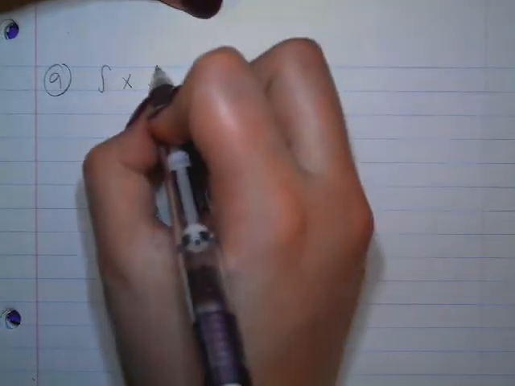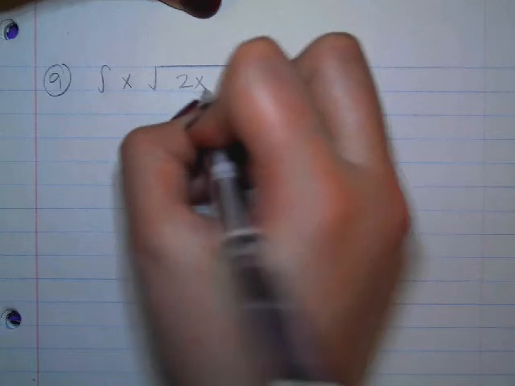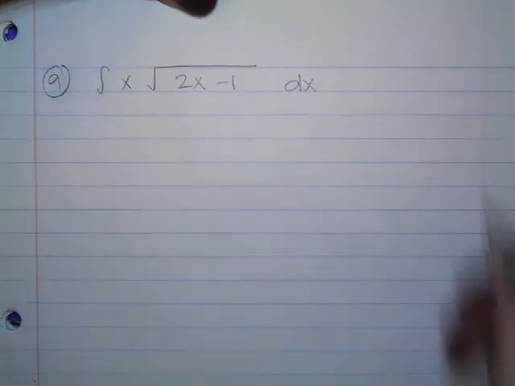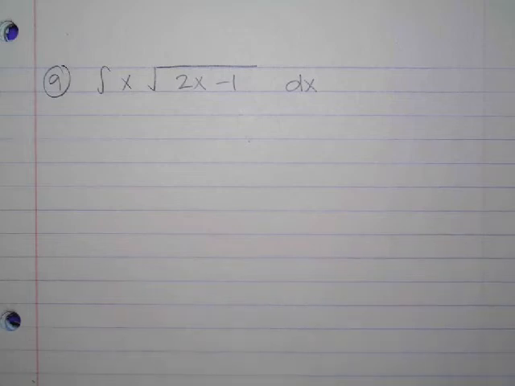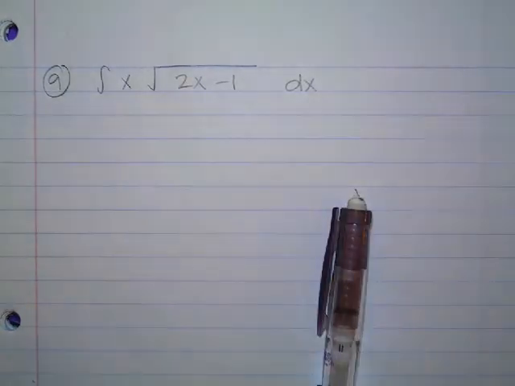All right, example 9. In my head, I think of these as more complicated u-substitution problems. Is this one out of the book?